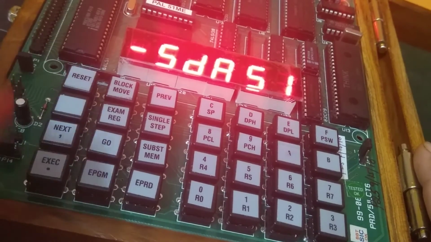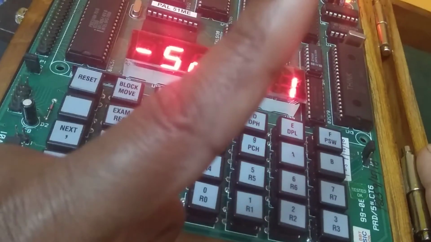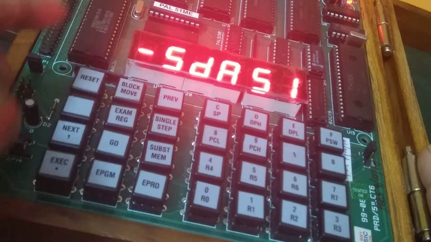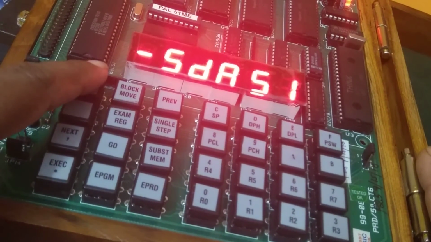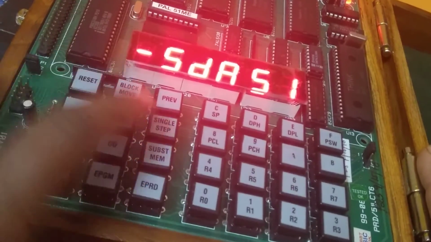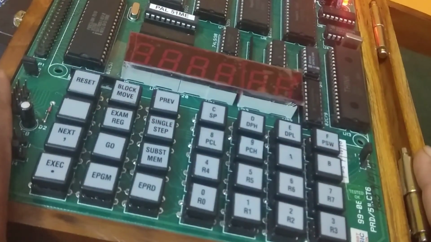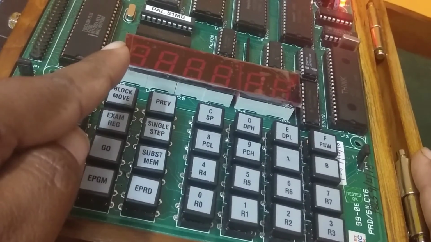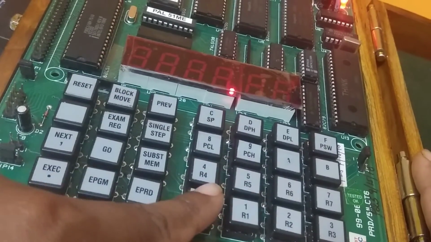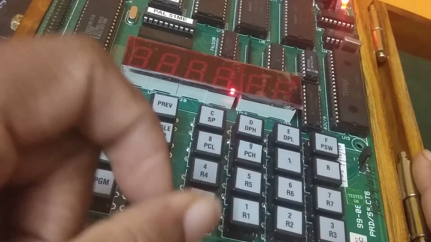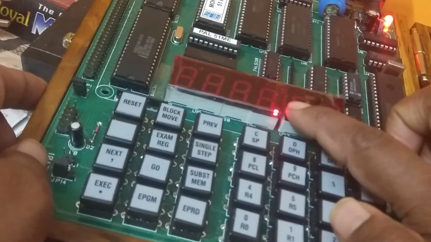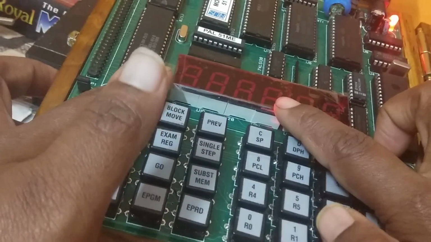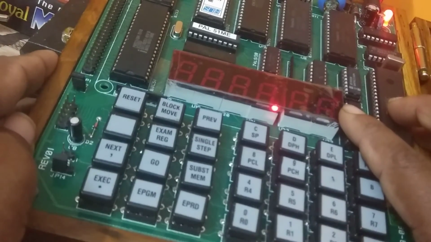That is 4 steps. First step, how to enter the program. To enter the program, we need to first press reset, next substitute memory. You can see when I press substitute memory, the field becomes blank. Next 0. You can see a decimal point is displayed on this board which differentiates the address field, which is 16-bit, and the data field, which is 8-bit.